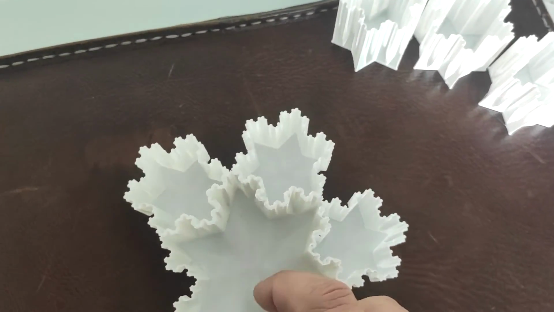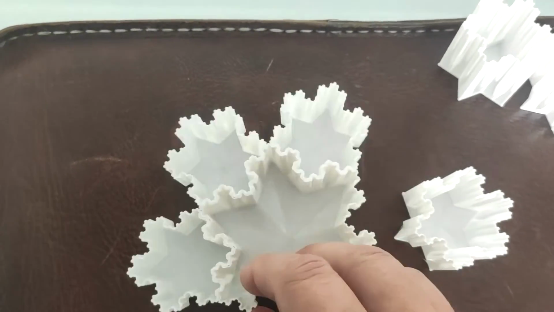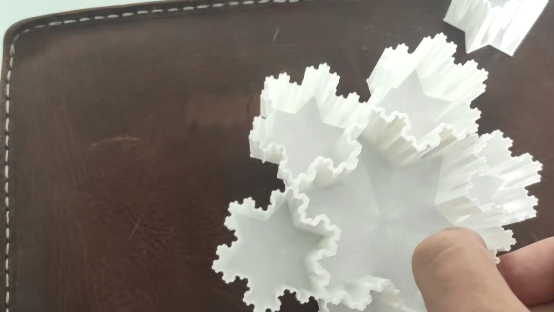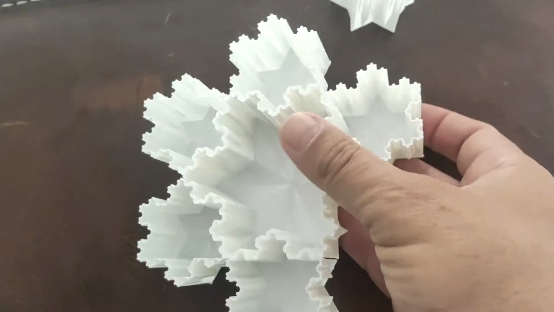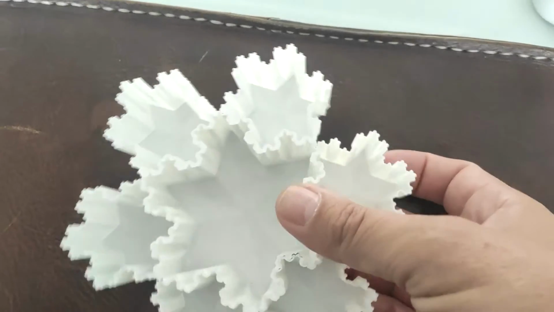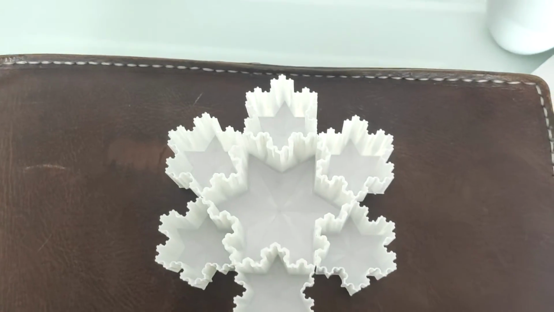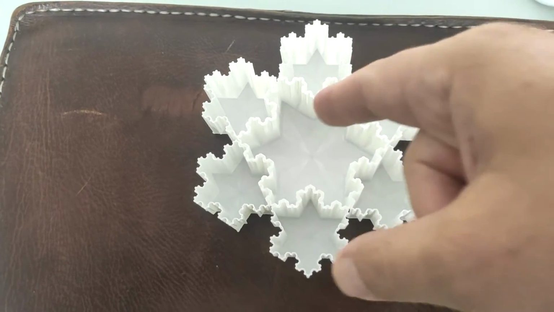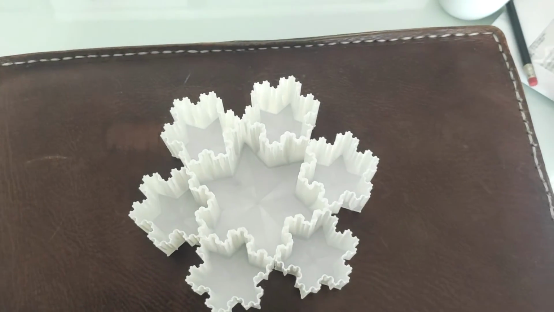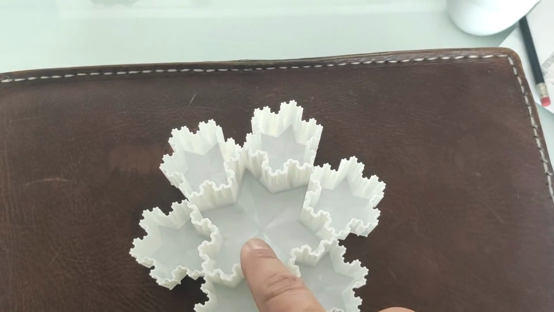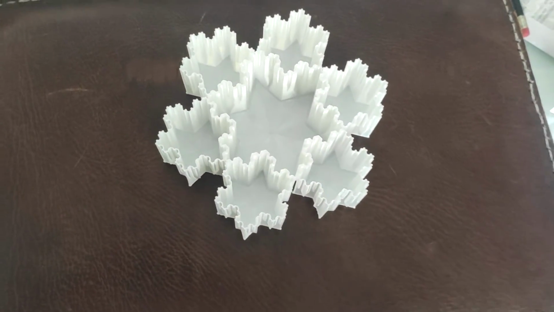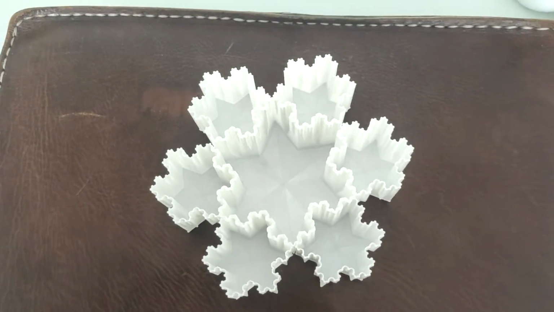And I can keep going around, adding these. One more. And the resulting shape is square root of 3 times bigger than the center one. And it's the exact same shape repeated. You know, this shape is the same as this shape is the same as the whole shape, which is a feature of fractals. You know, they're self-similar.